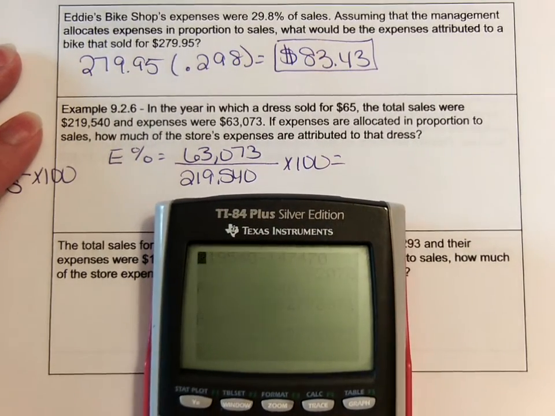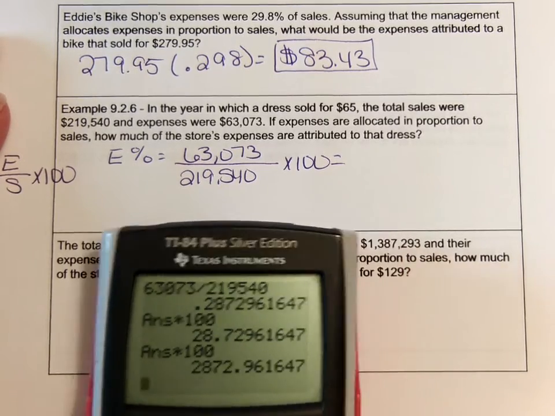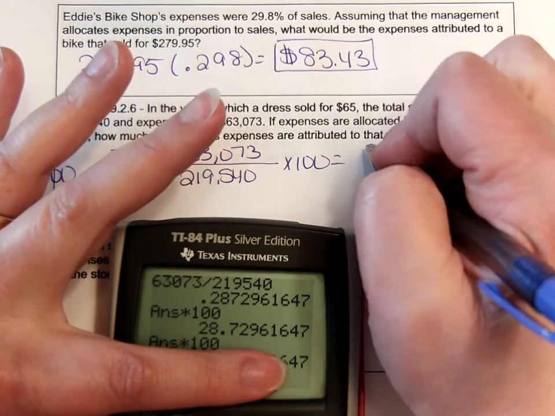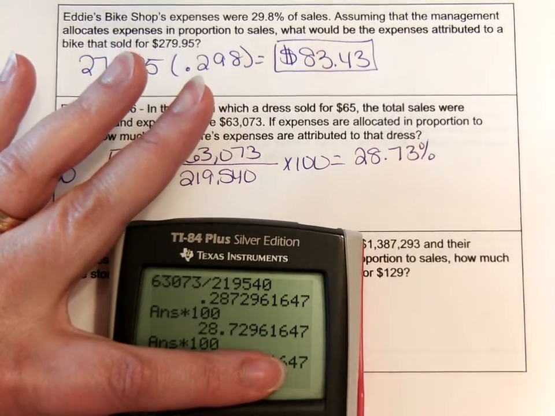Okay. So we have our 63.73 divided by 219,540, and we multiply by 100. Oops, I hit it twice. Kind of ignore that second line. So our expense percent is 28.73%.